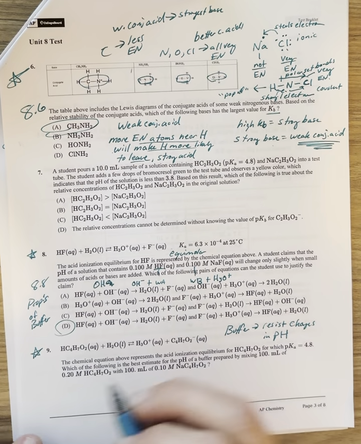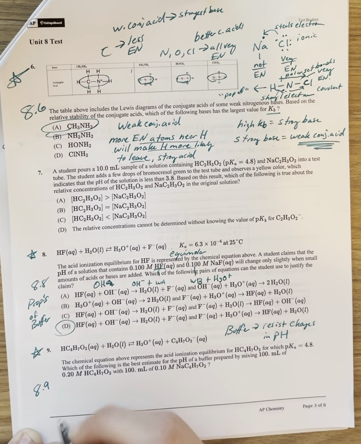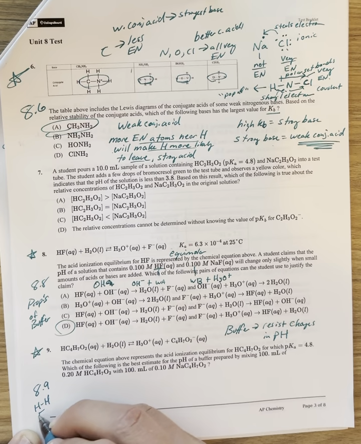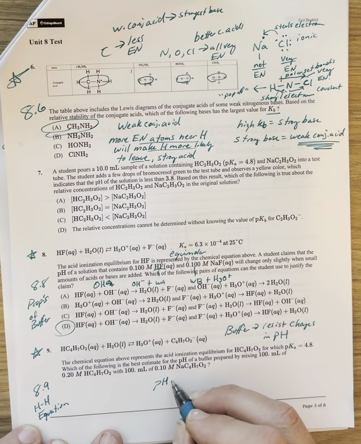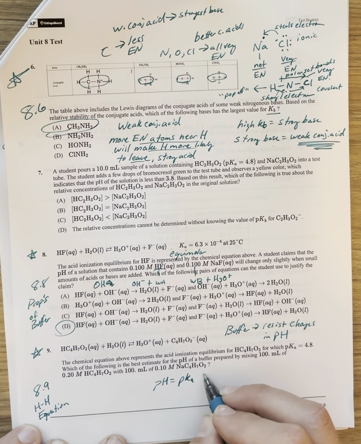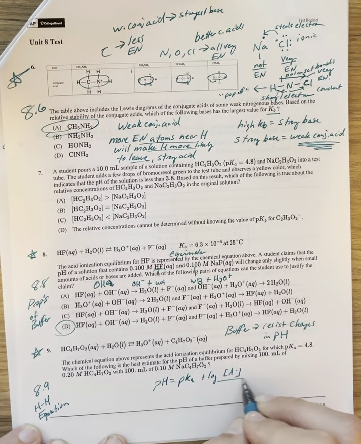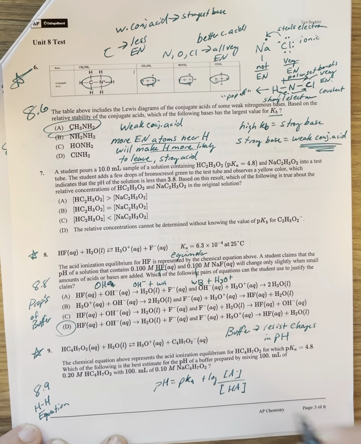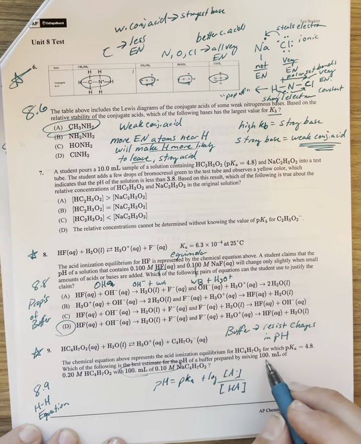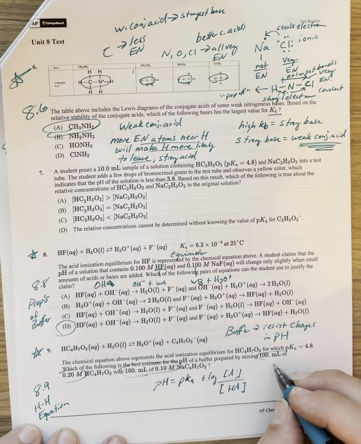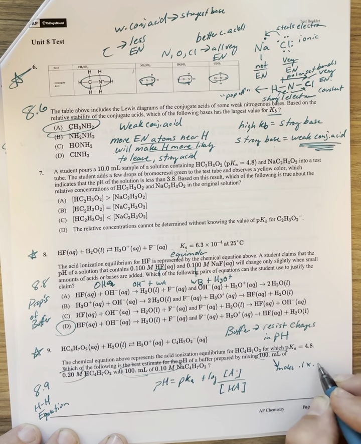All right, so moving on to number 9. This is just a straight up good old-fashioned 8.9 Henderson-Hasselbalch equation problem, okay? So, you write down your formula, pH equals pKa plus log of A- over HA. And you start plugging and chugging, right? You've got 100 milliliters of tin here, and then 100 milliliters of 0.2 moles. So you're going to have to find the number of moles. 0.1 times 0.2 here. And that gives you 0.02.